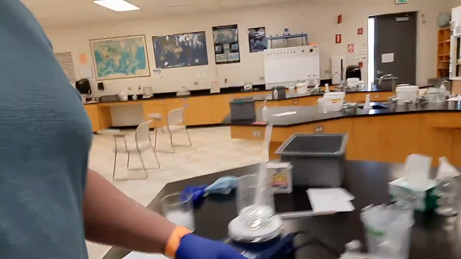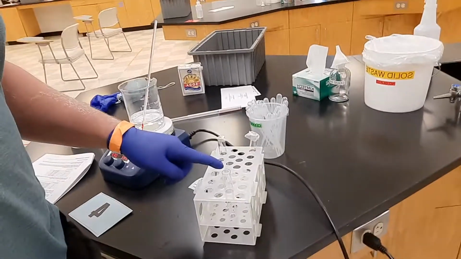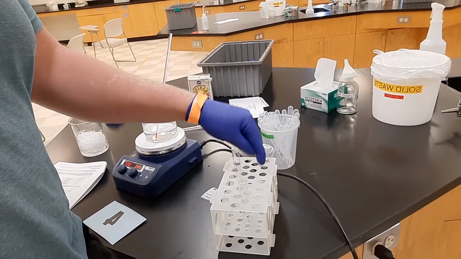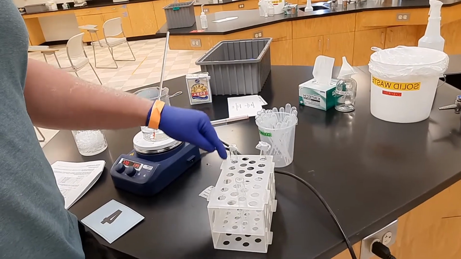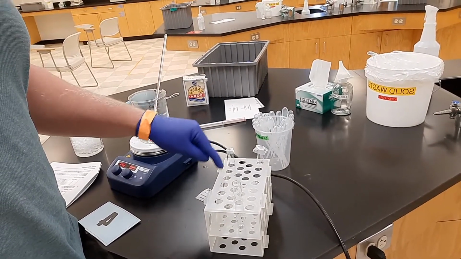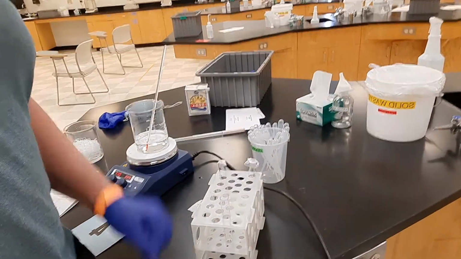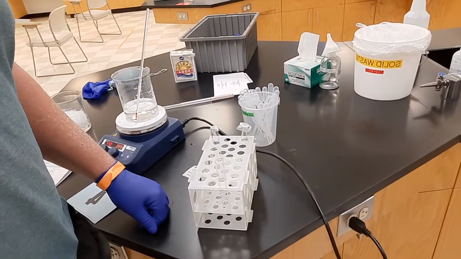The second thing you need to do is come up with an organization system. For your lab, you're going to have 3 different carboxylic acids, 3 different alcohols, and you're going to run 5 different experiments. So you need a good organizational method here.